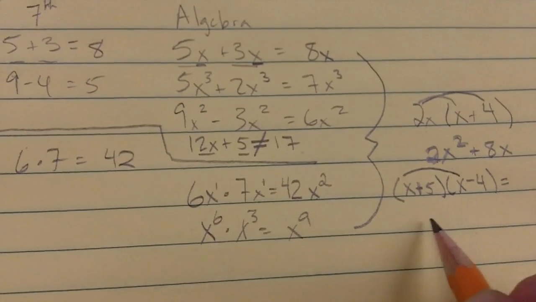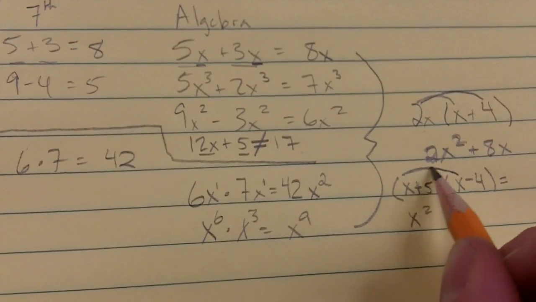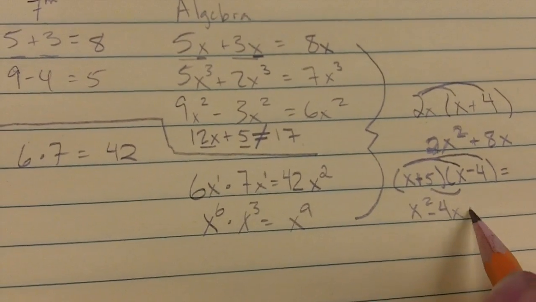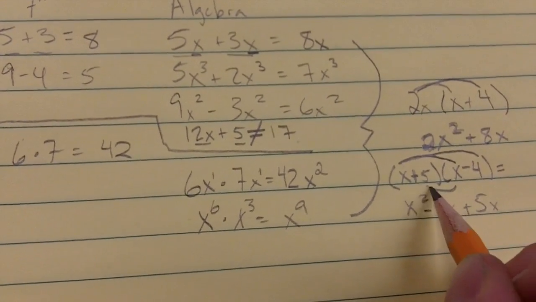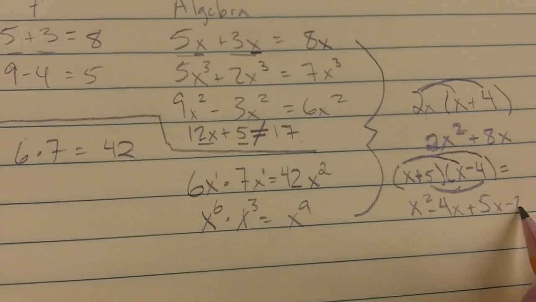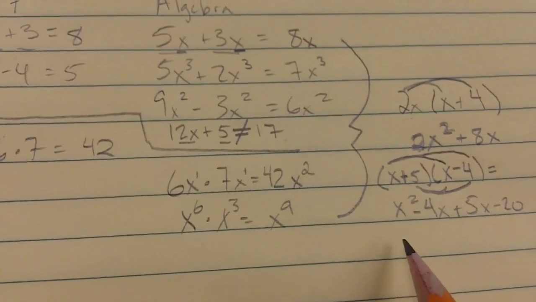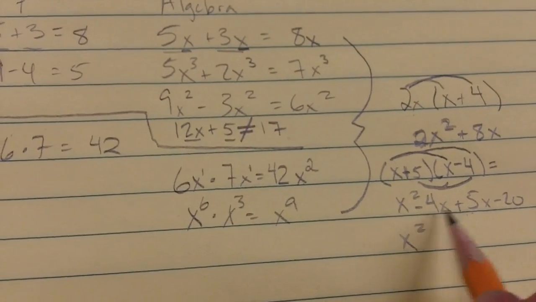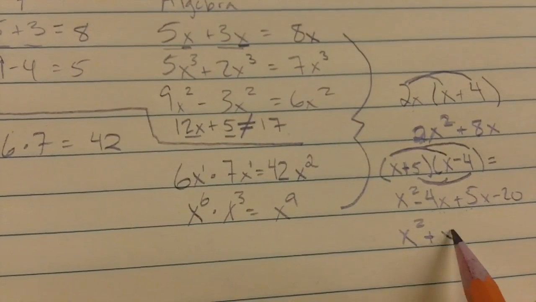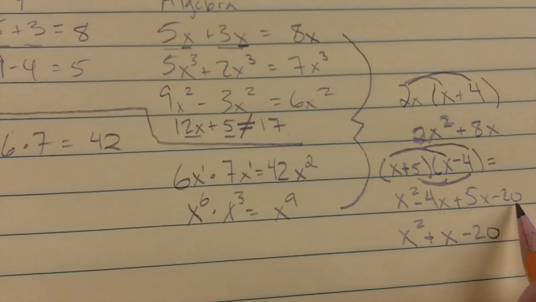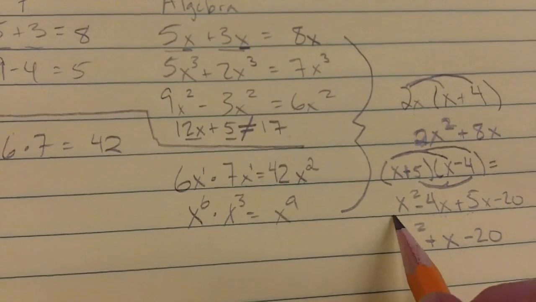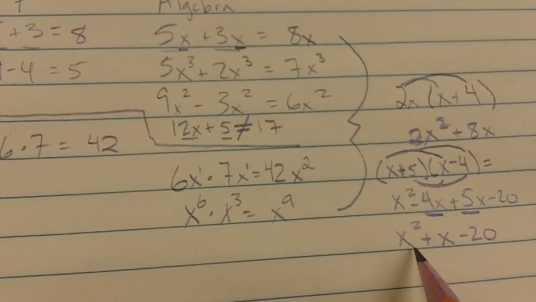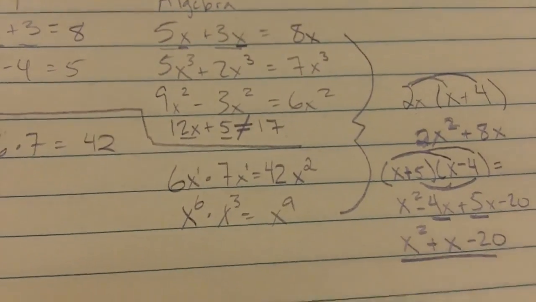X times x is x squared, x times negative 4 is negative 4x, 5 times x is 5x, and 5 times negative 20. Combine like terms, x squared, these are like terms, those are the ones that go together. Negative 4x plus 5x is positive 1x, and then minus 20 we don't have. There's no like terms with the 20, there's no like terms with the x squared. Only these two combine, x squared plus x minus 20, and we're done.